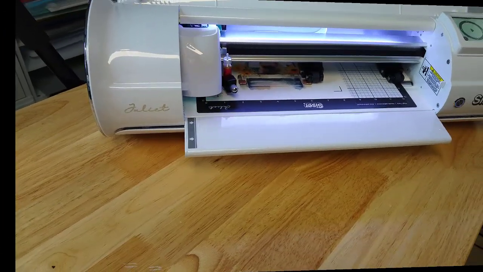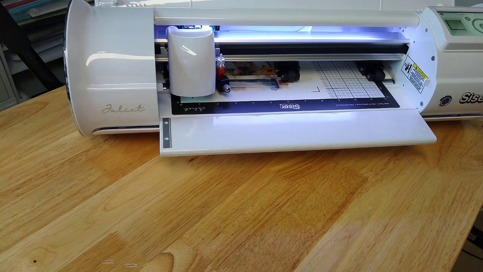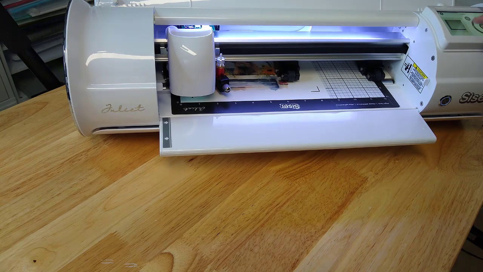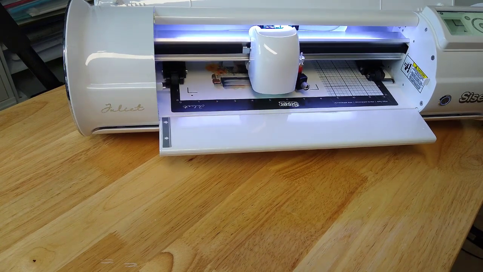Once you have sent the job to the Juliet or Romeo, it is going to register those marks. In this case, I did end up with a registration beep. It tells me that something is wrong. So I just used the on-screen arrows and I moved the red plus sign to the bottom left corner of that bottom left registration mark. And then I sent the job again and it picked it right up.